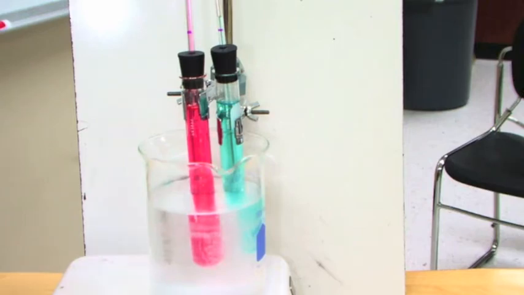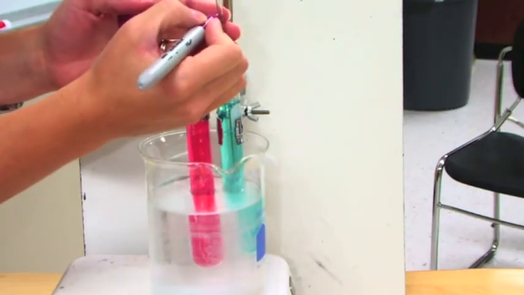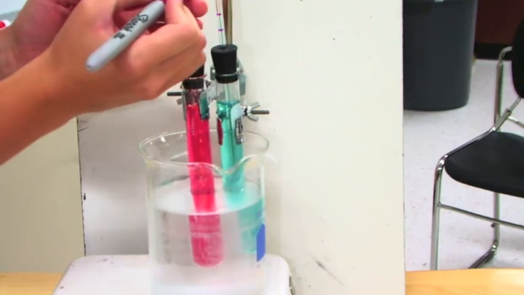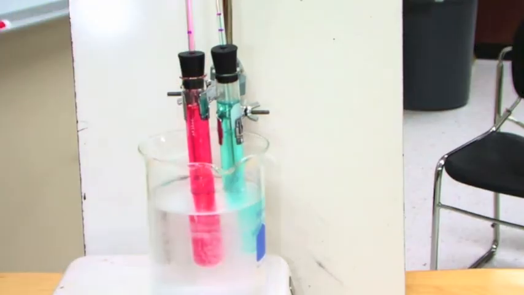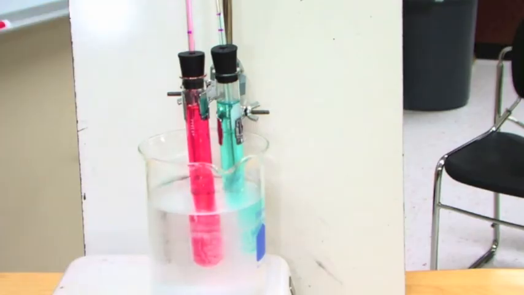So as we are doing this, we see that the solutions have started to creep up our glass tubes. So we can see at a pause here, our water has increased and our alcohol has increased up the tube. So we look at this and say that the liquid has expanded.